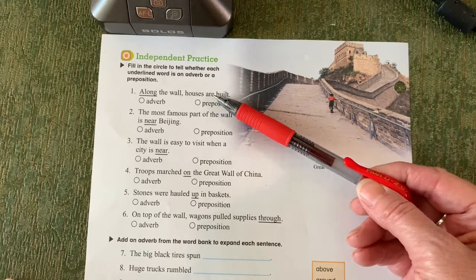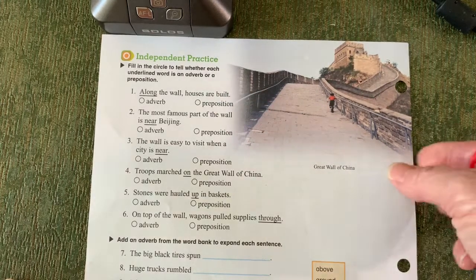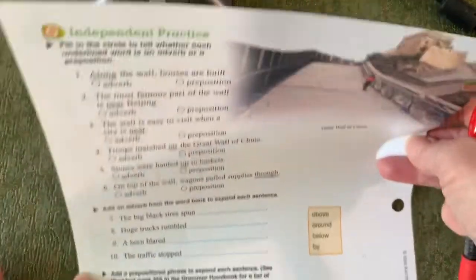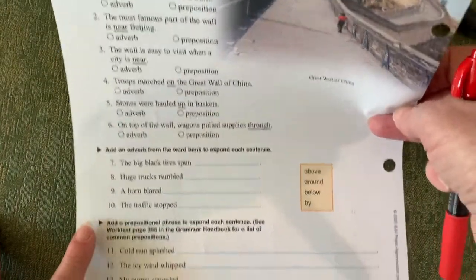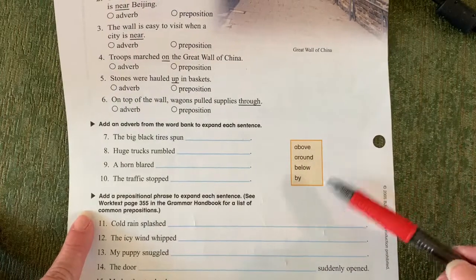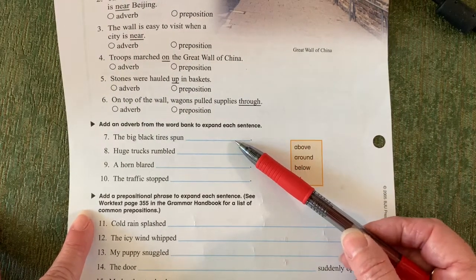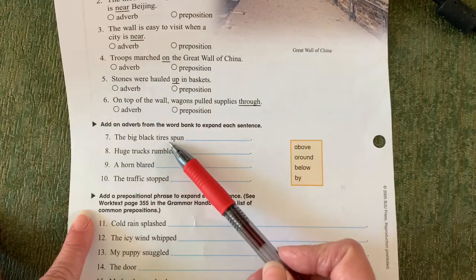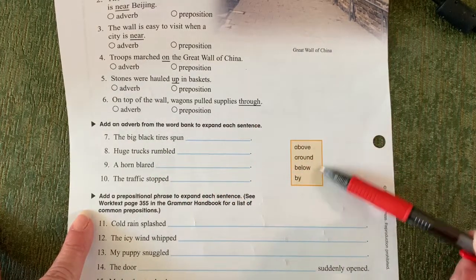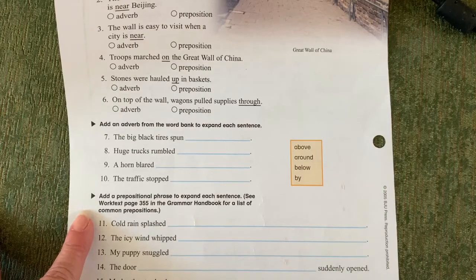If it does have an object, then it's a preposition. And then the second part, they want you to add an adverb from the word bank to expand each sentence. So choose the adverb that would fit to expand the sentence. The big black tires spun what? Just pick the adverb that would make sense in that sentence.